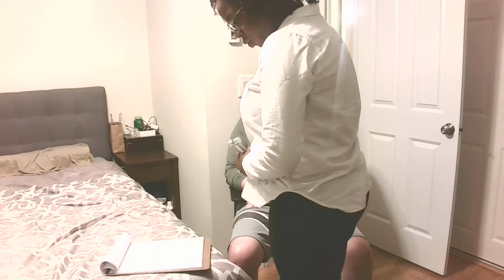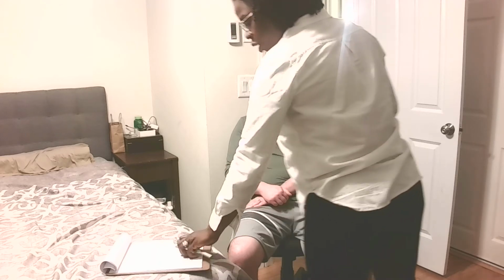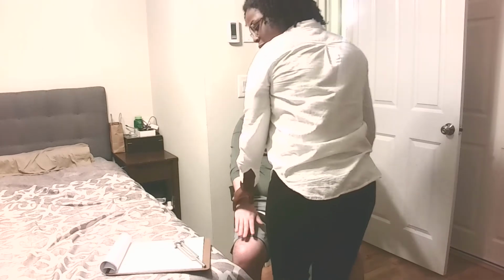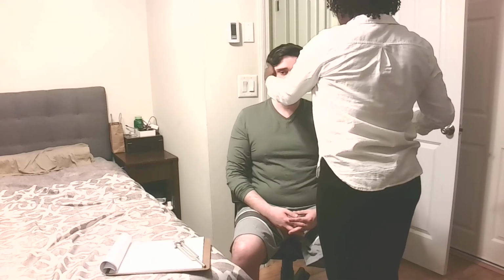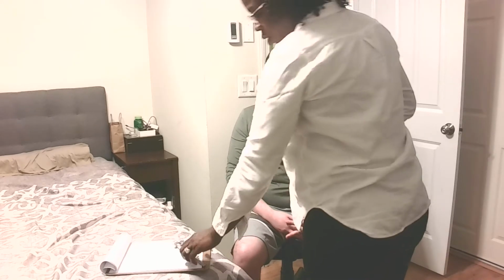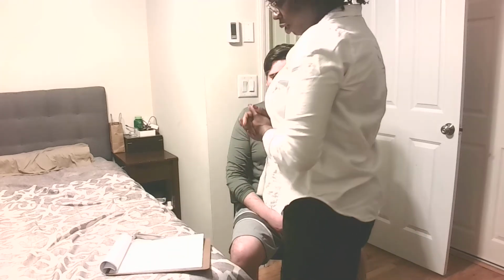Alright, so we're going to assess the spinal accessory, the cranial nerve 11. So I'm going to ask you to shrug your shoulders for me. And then just try to prevent me from pushing your shoulders down. Okay, good. Good strength in your shoulders. Now try to use your head to push away my hand. Push, push. Good. Same thing. Good strength. All right, and that was assessing the spinal accessory.